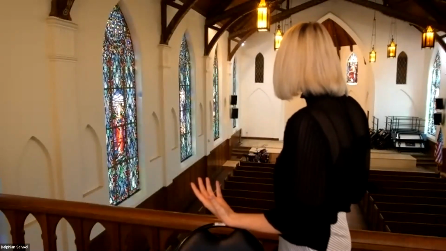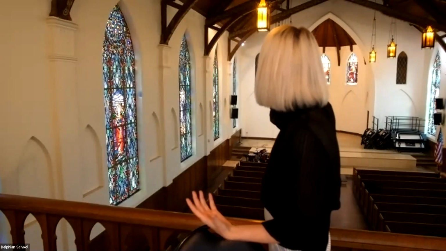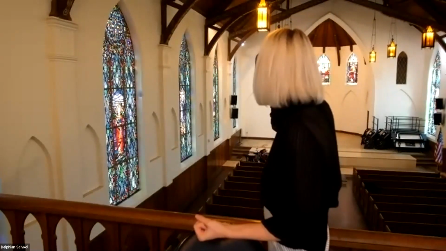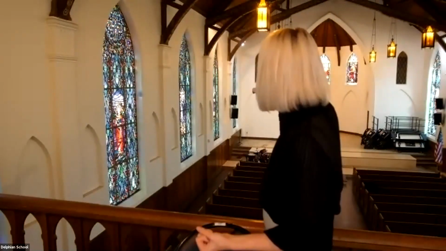We use this as a choir event space where we have choir concerts, and the sound in here is really, really nice for that. It echoes really well. And then you can see up above those arches, there's another kind of window. It looks like a window.